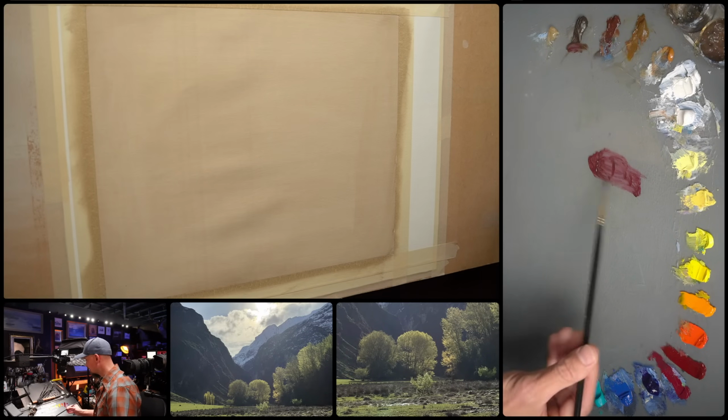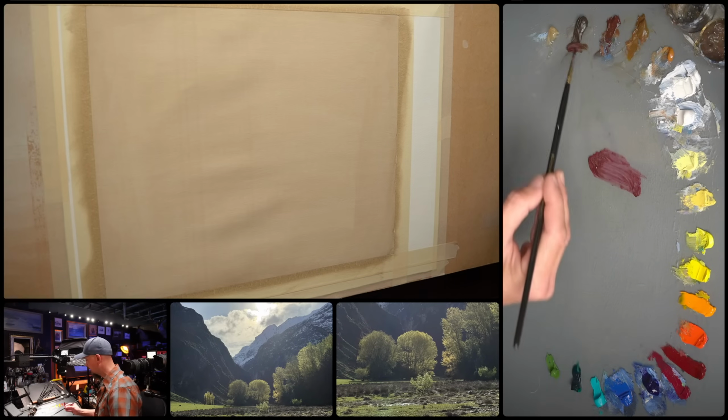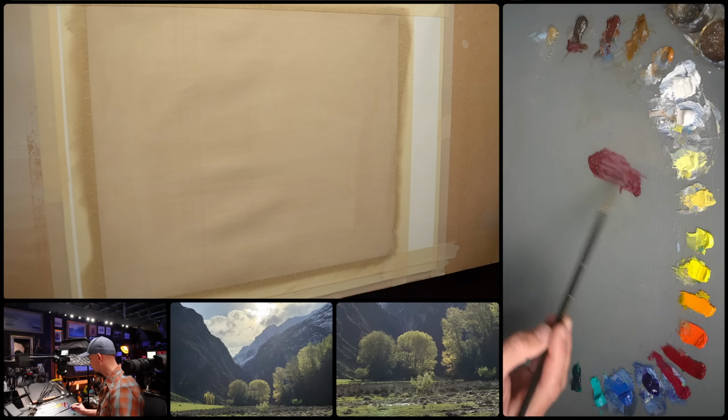I'm going to get my synthetic number 2 Shiraz pointed round. I'm going to mix up a combination of burnt umber and quinacridone magenta.